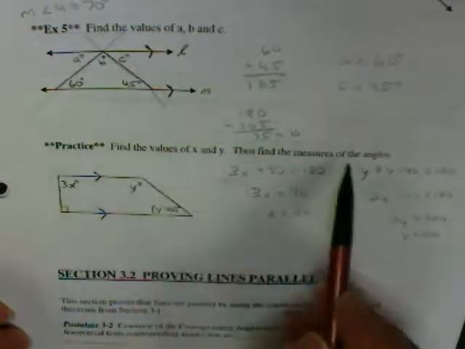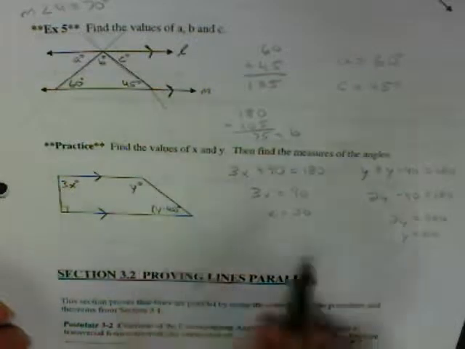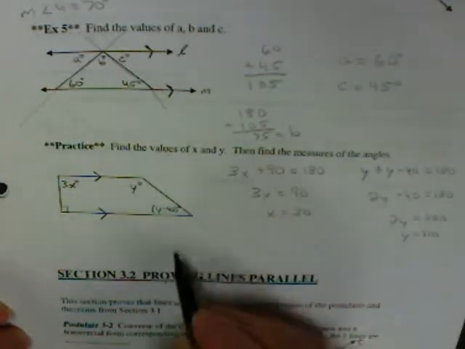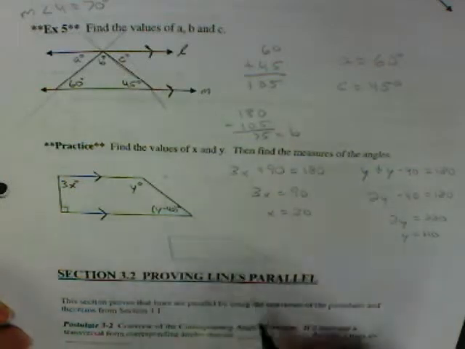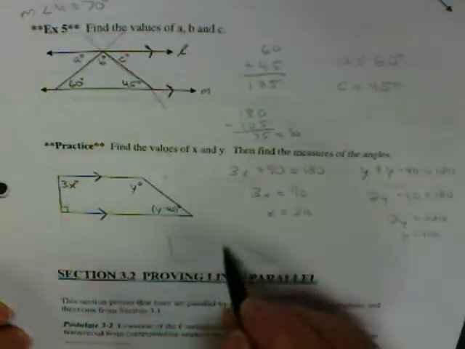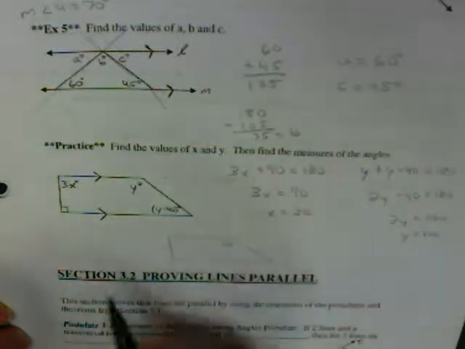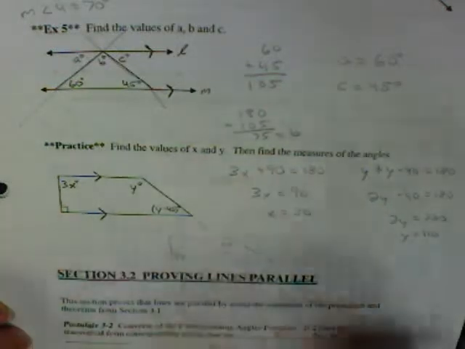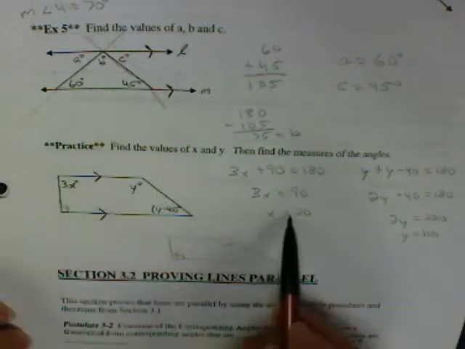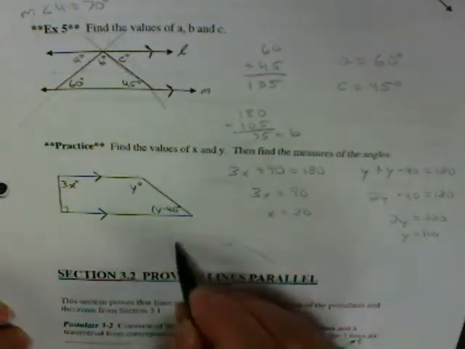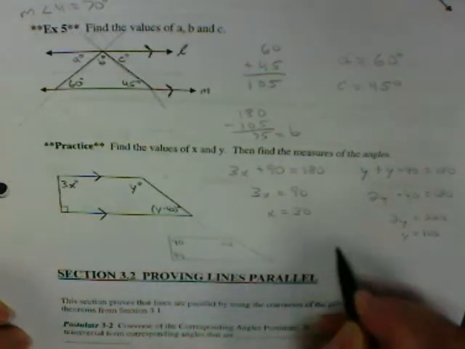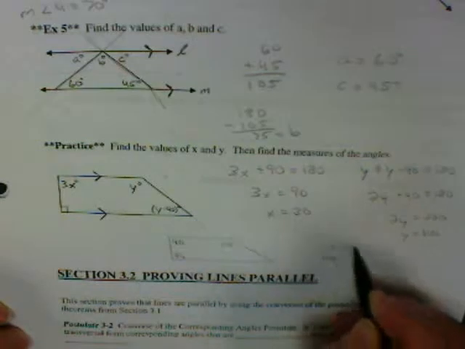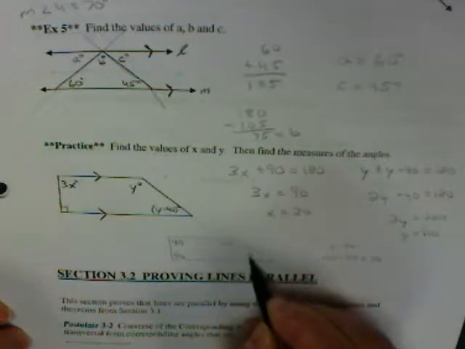That takes care of the first part, but they also want to know how big the angles are. Well, this one's y, and we just figured that was 110. So I'm just going to go ahead and redraw this over here so we can tell what we're looking at. There's our original quadrilateral. Y has to be 110, so that goes there. We know the box always represents 90. This right here is 3 times x. Well, 3 times the 30 is going to be 90 degrees, so that's going to be another right angle. And this last one here is y minus 40. Well, y minus 40, that becomes 110 minus 40, which is 70. So that last one must be 70 degrees.